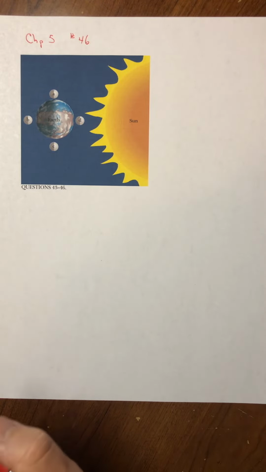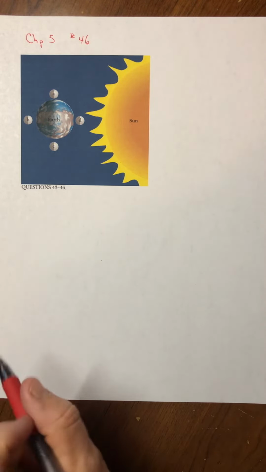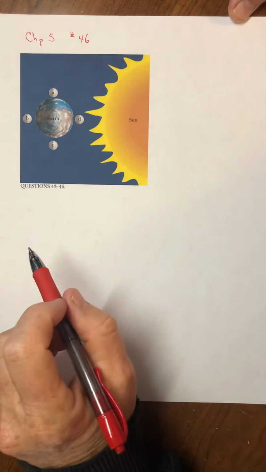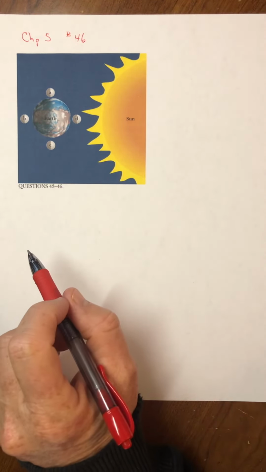Hello, 102 students. Let me make a quick comment here about Chapter 5, number 46. In this problem, they ask for what location or configuration of the moon, given these four quarters, would make the highest high tides and the lowest low tides.